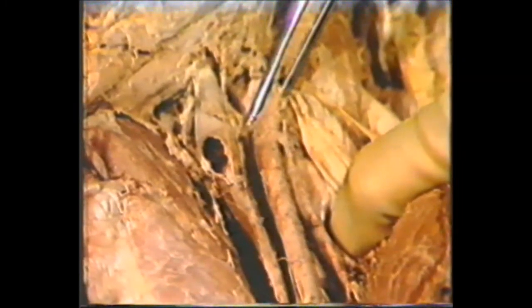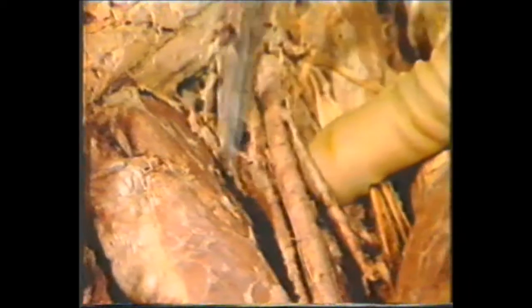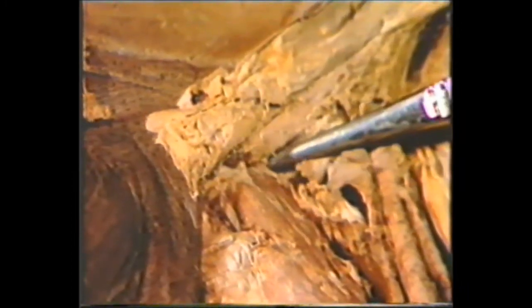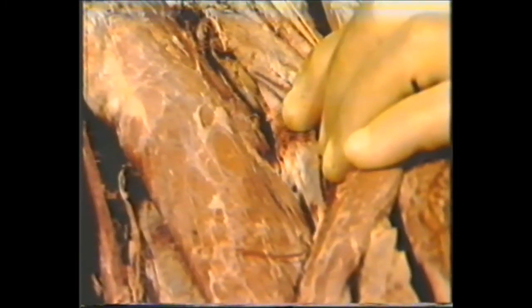This is the pectineus muscle, just medial to the iliopsoas. It arises from the pectineal surface of the superior ramus of the pubis and from the pecten pubis. It is covered by pectineal fascia and is related anteriorly to the femoral vein and femoral canal. It is inserted into the spiral line extending from the lesser trochanter to the linea aspera. It is supplied by the femoral nerve and by a branch from the obturator nerve.